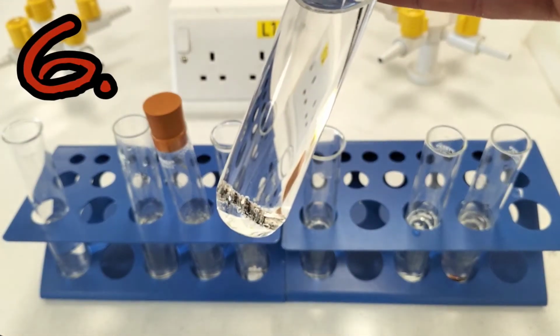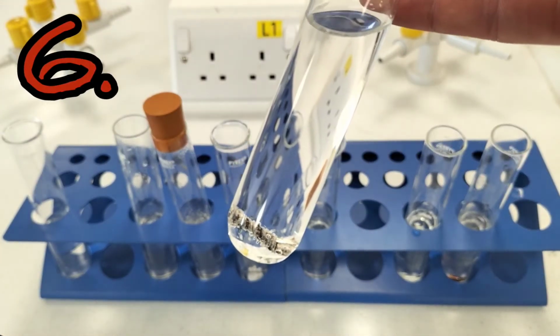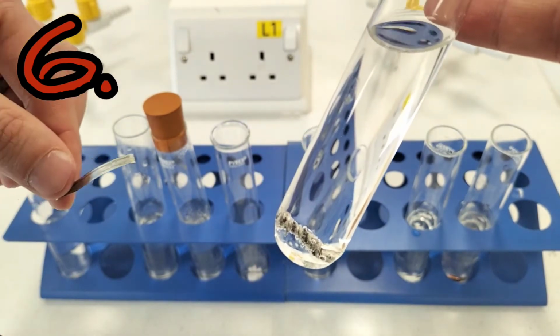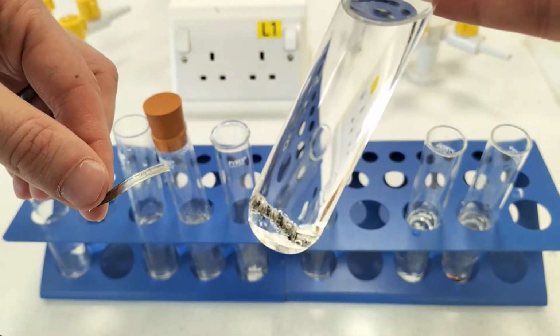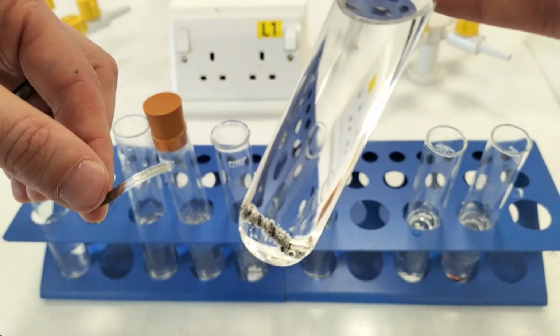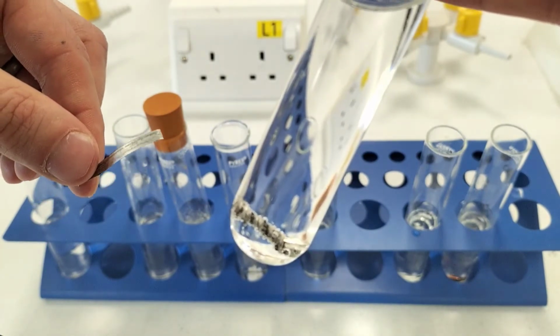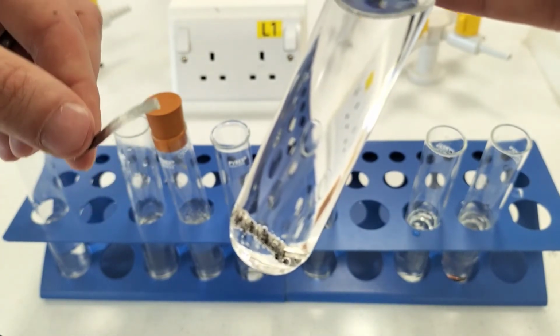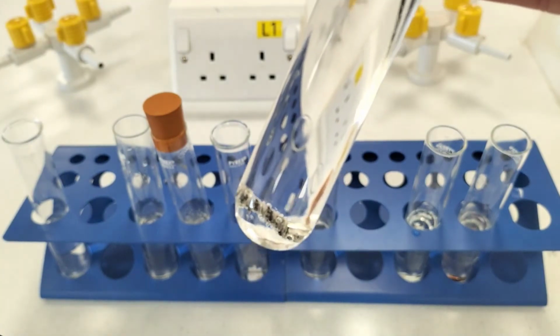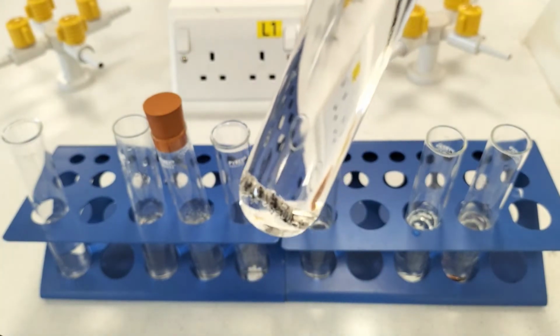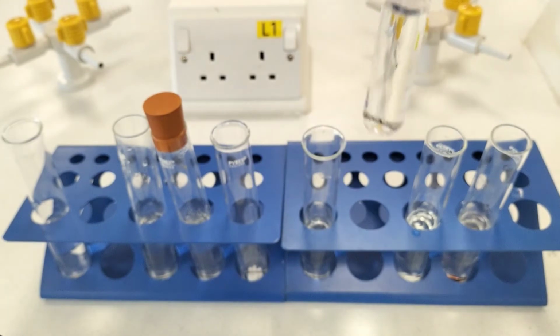Now in experiment 6, I have wrapped a piece of this metal, magnesium, around the iron nail. So this iron nail is constantly in contact with this piece of magnesium metal. We're going to see what effect that has on the rate of rusting of the iron nail beneath the magnesium.